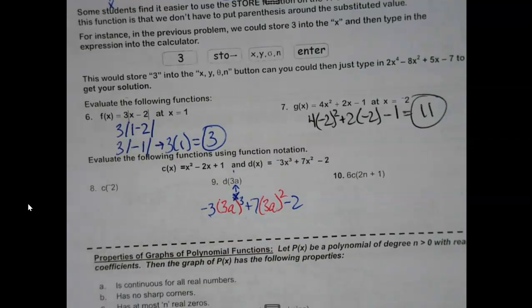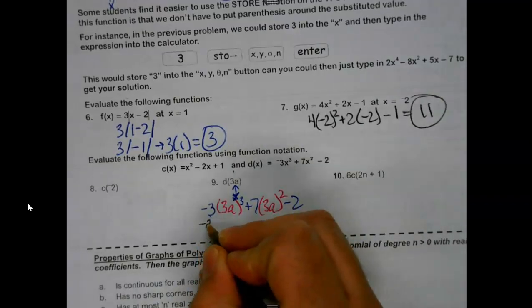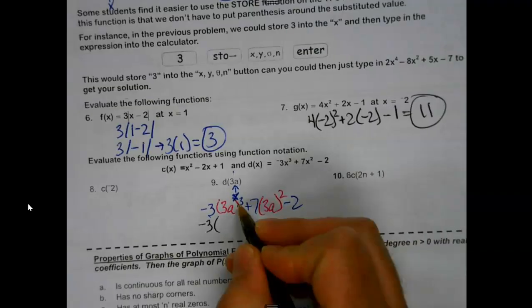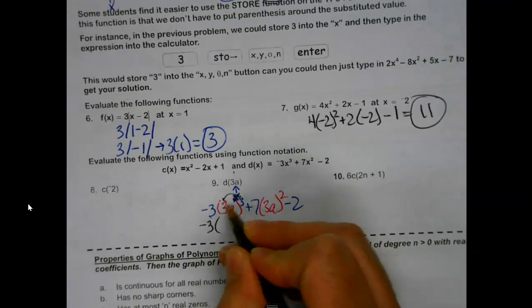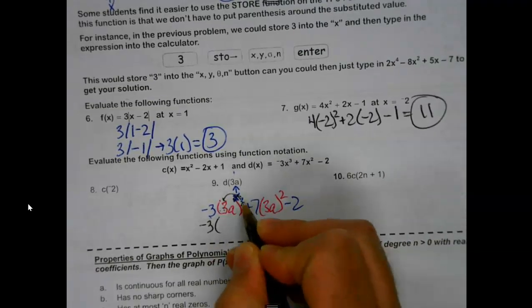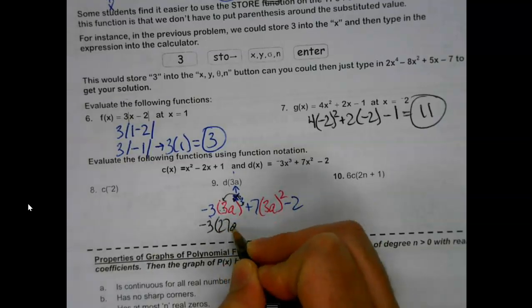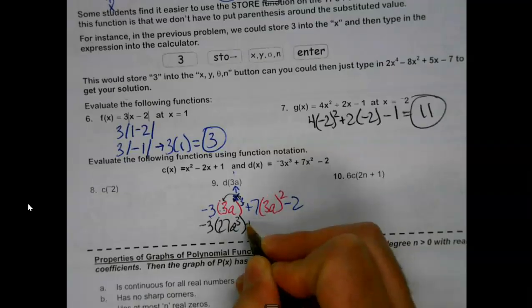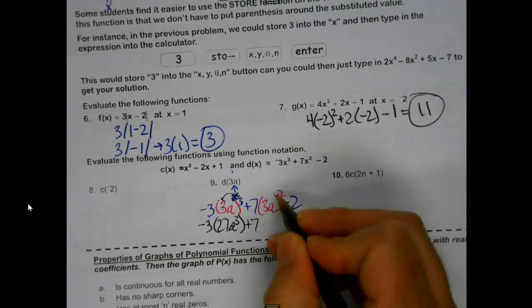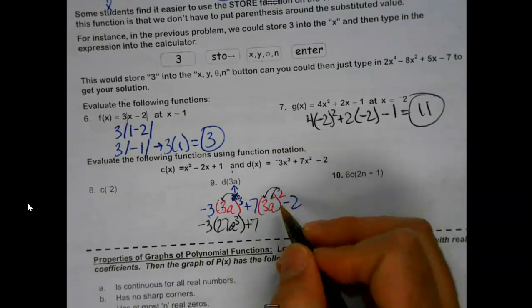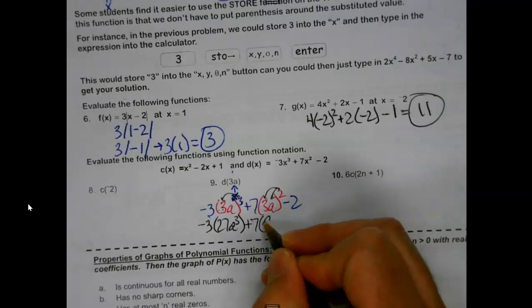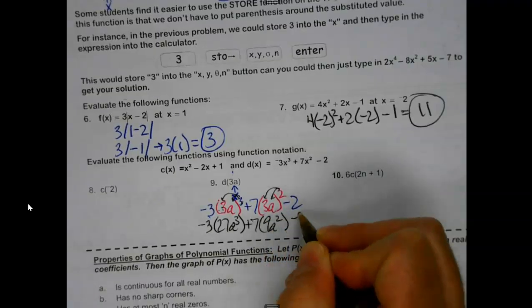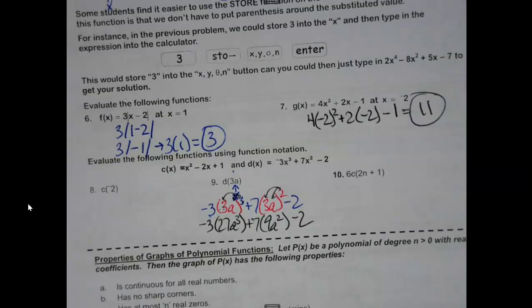You're right. So I'm actually going to take a little time here. I'm not going to go into superhero mode. I'm going to distribute my 3. 3 cubed, now 3 times 3 is 27a cubed. Squared goes through, 9a squared minus 2.